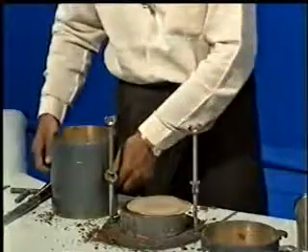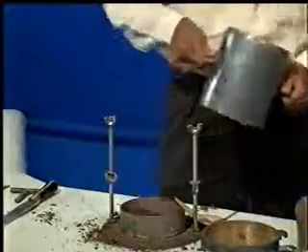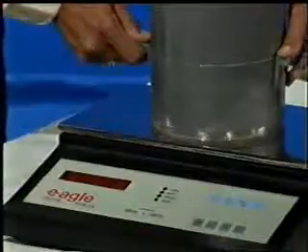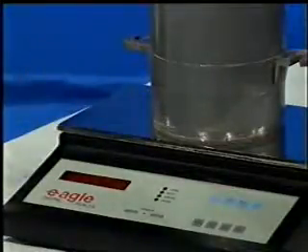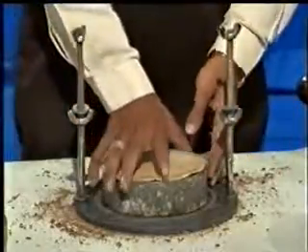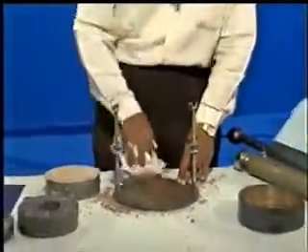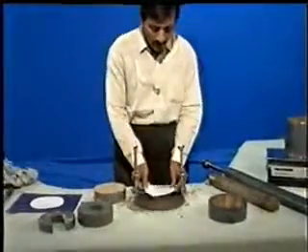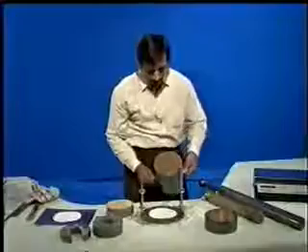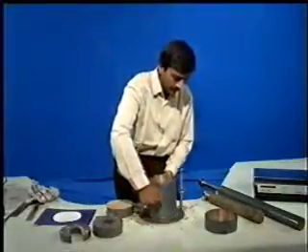Remove the filter paper and note down the weight of the mold filled with soil. Remove the spacer disc along with the filter. Place another filter paper at the bottom. Place the mold such that the compacted surface is at the bottom.